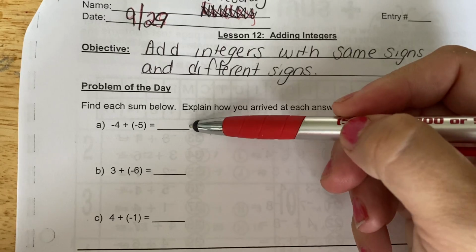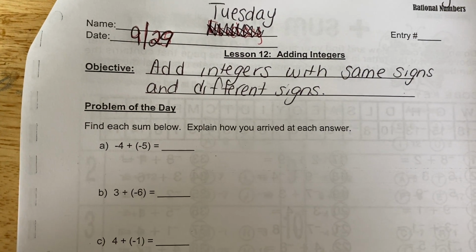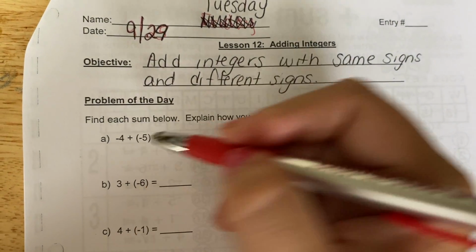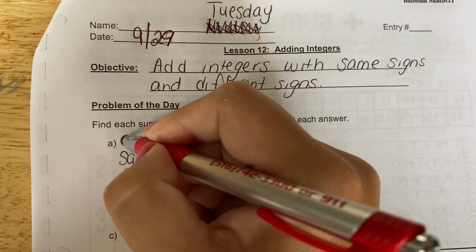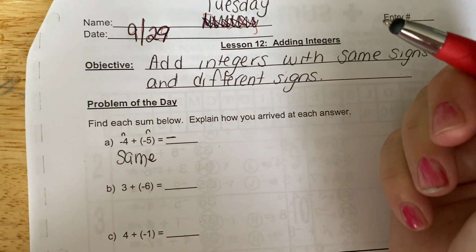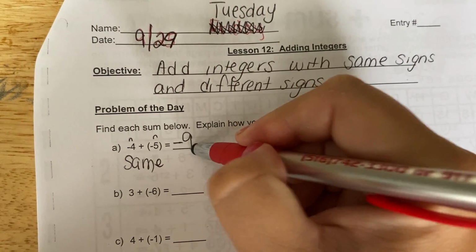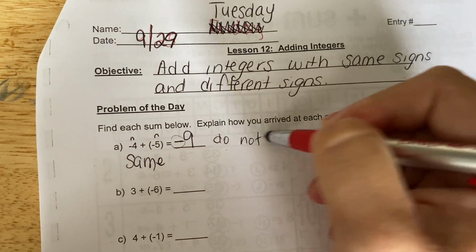I want you to attempt these. I'll let you think about this one. Okay, so right now we notice there's a -4 plus a -5. So they are the same. They're both negative. So negative plus a negative will always give me a negative. And now I add them. 4 plus 5 is 9. Remember, don't forget the sign.